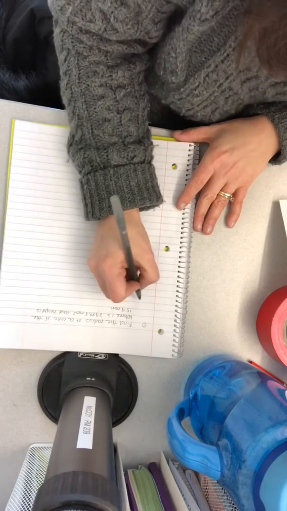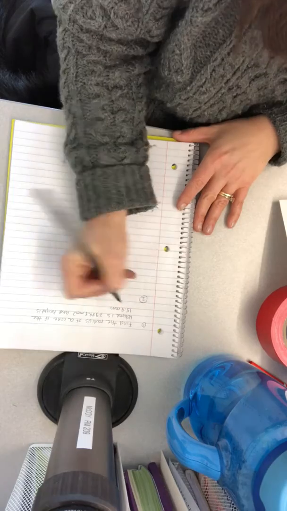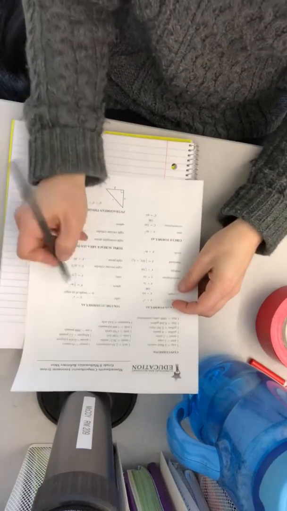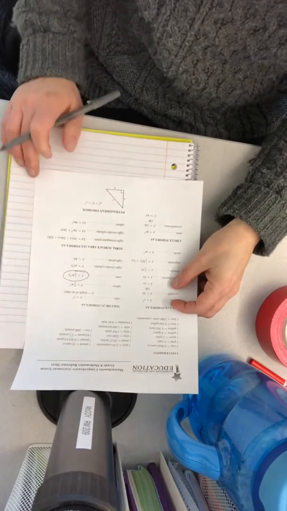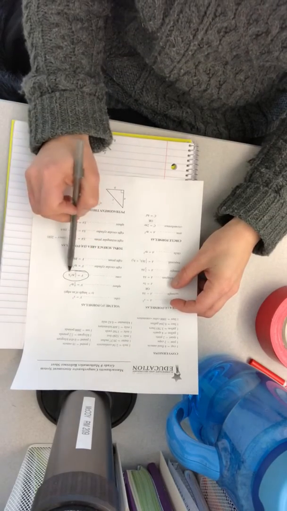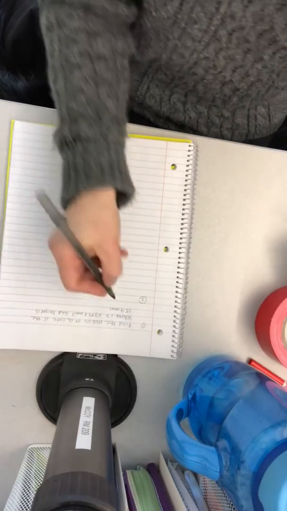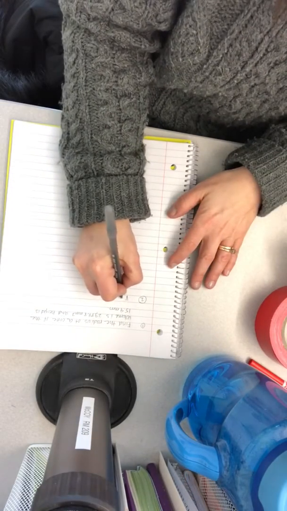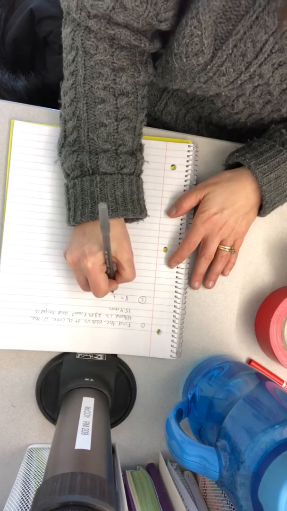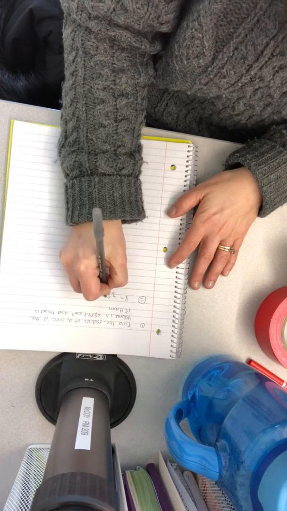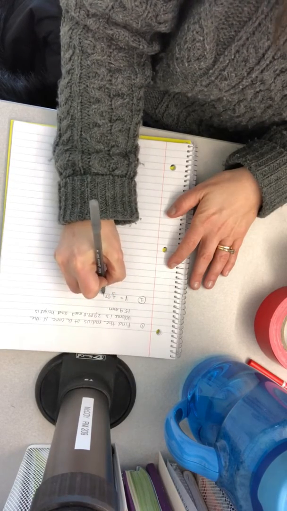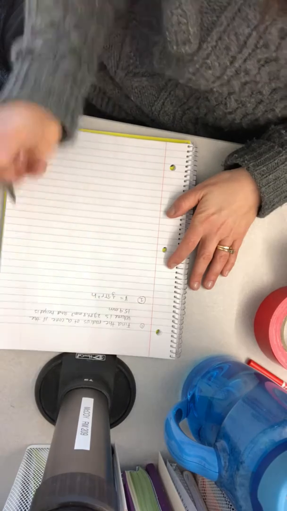Step 1, you need to write down the correct formula. Use your reference sheet. The correct formula for a cone is right here. This is in the back of your interactive notebook, or you can check in your notes. So we're going to write that down correctly. Volume equals 1/3 pi radius squared times the height.